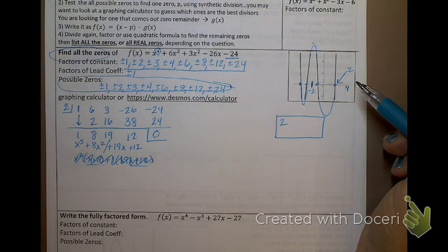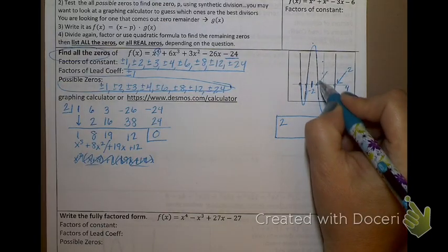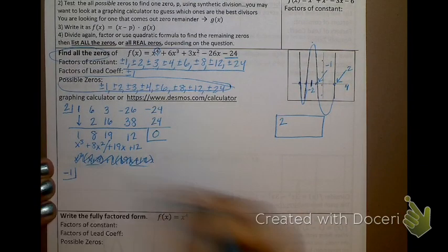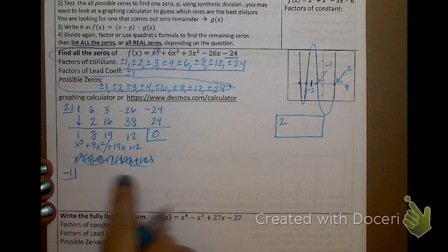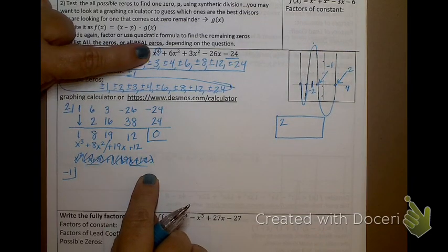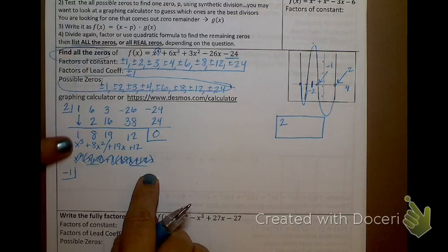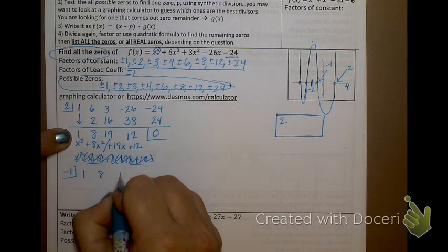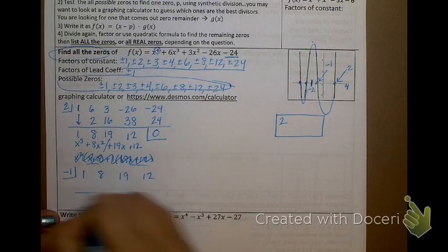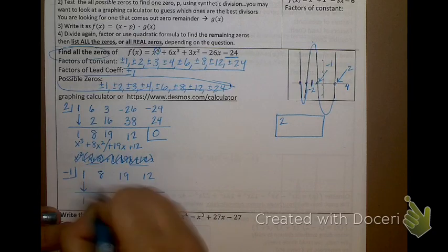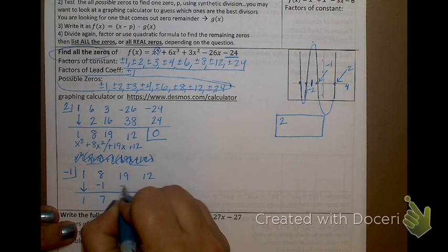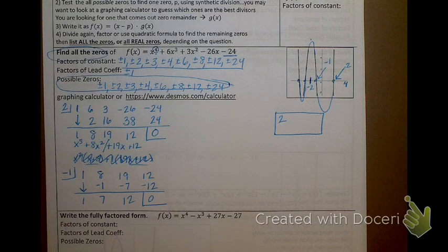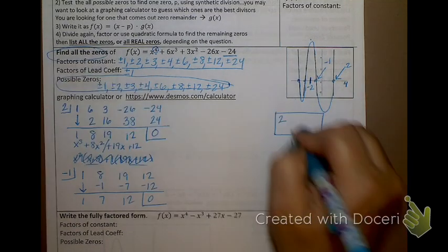What number do you think I could pick? That guy right there. Looks like -1. Let's check it. So let's do -1 as my box number. And what are the numbers I'm going to put across? Am I going to put the coefficients from my x to the 4th? No, I'm going to put my coefficients from my x to the 3rd because I've already brought it down 1 degree. So 1, 8, 19, and 12. And let's see if we get that remainder of 0. -1, 7, -7, 12, -12, 0. I got a remainder of 0. So what does that mean? -1 is also an answer.